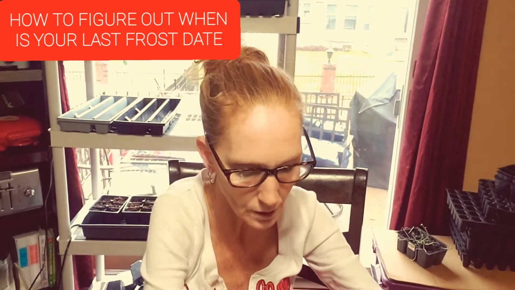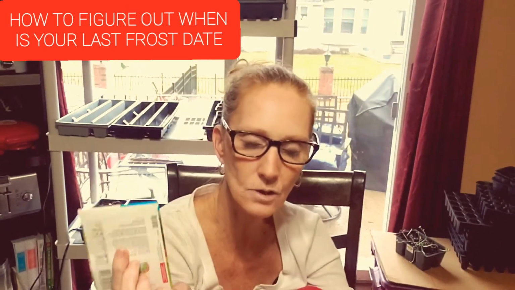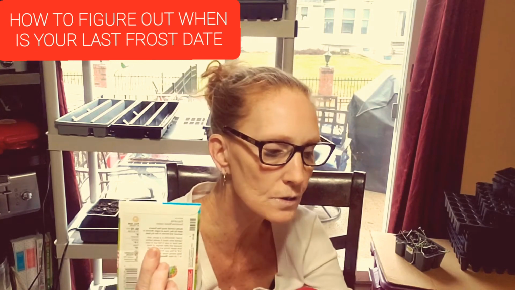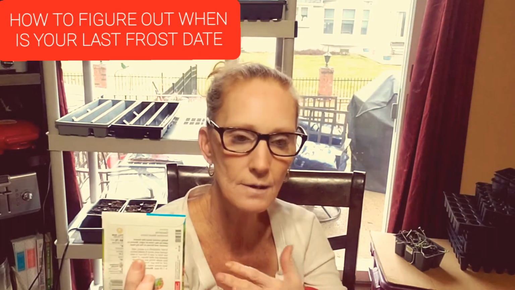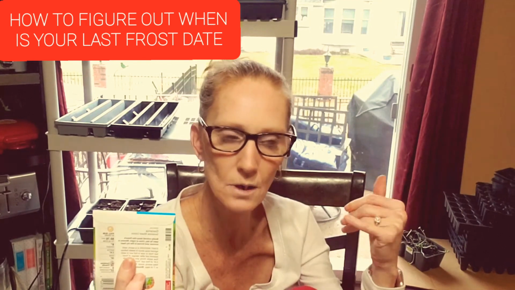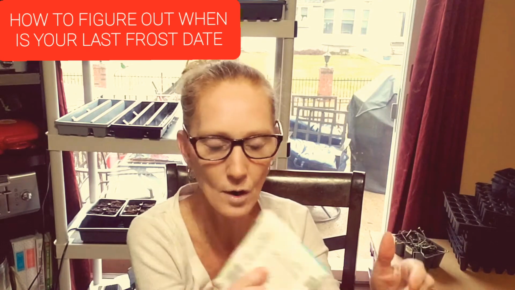So just take a look at the back of your pack of seeds and it'll give you an idea if it's the type of thing that is okay with being grown inside the house, or is it something that doesn't like its roots touched. And if it doesn't like its roots touched, you have to wait till there's no danger of frost and you can put it outside and start it that way.